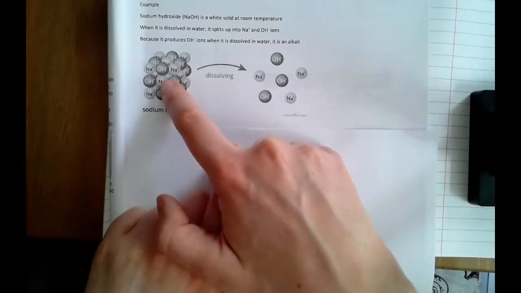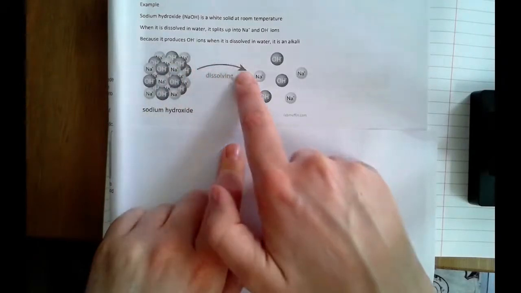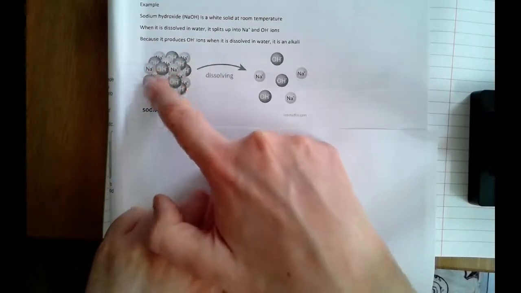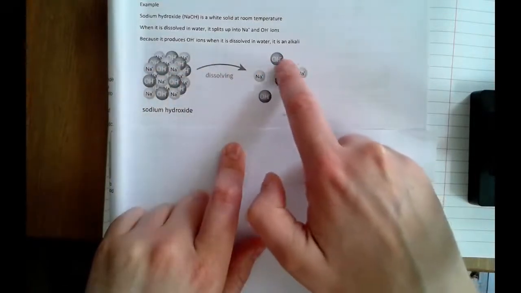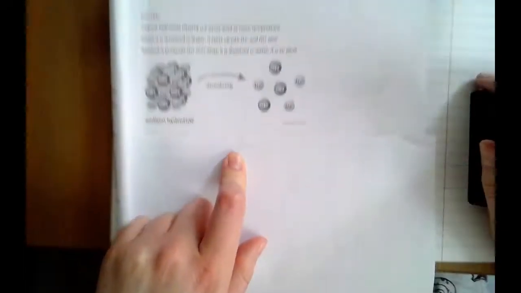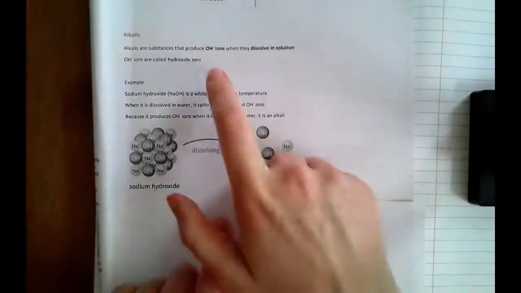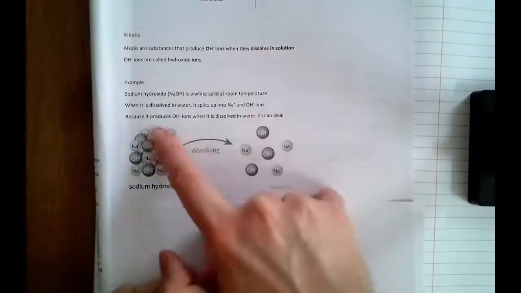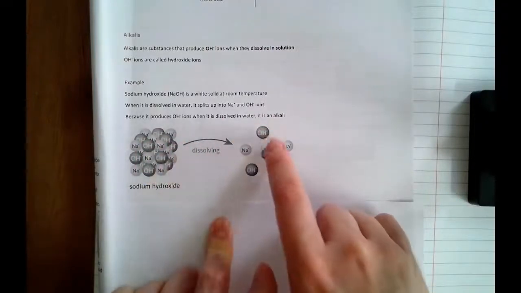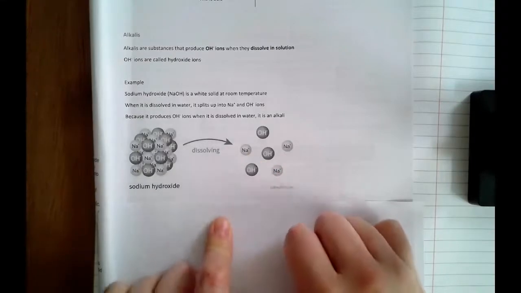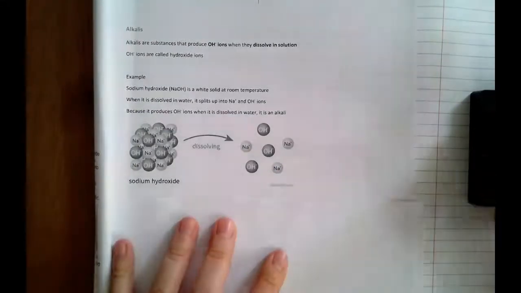But if you take sodium hydroxide and you dissolve it in water, what will happen is the Na+ and the OH- ions will separate, and you end up with OH- ions by themselves. Okay, so if we look back at our definition, a substance that produces OH- when they dissolve in solution, if you dissolve sodium hydroxide, you end up with free OH- ions. Therefore, sodium hydroxide is an alkali.